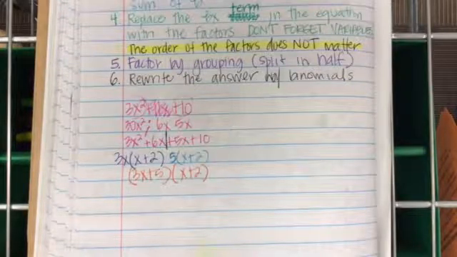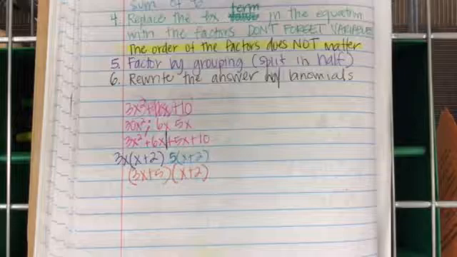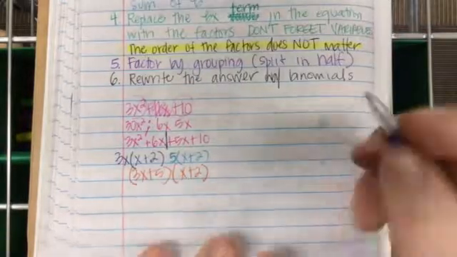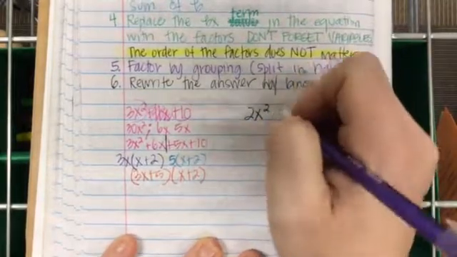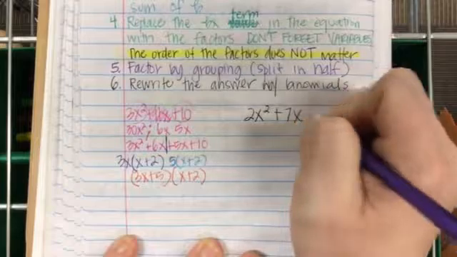All right, let's try another one. 2x squared plus 7x minus 4.